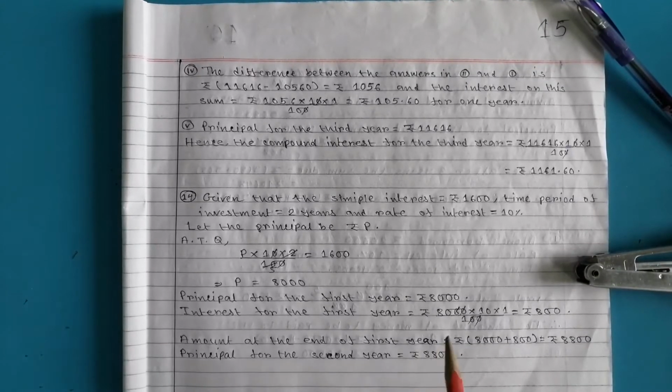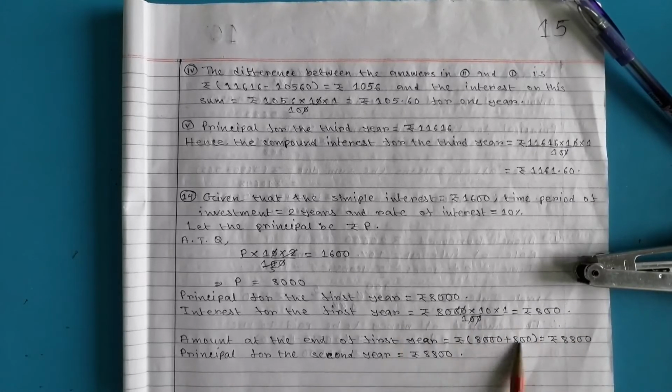So first year, then second year, then third year, separate 3 years. You have to find the compound interest, then at last you will add this interest, then you will get the total interest for 3 years. So principal for the first year, that you have got 8,000, and rate of interest is 10%, and time for first year will be 1. So PRT upon 100, so 800 is the interest.